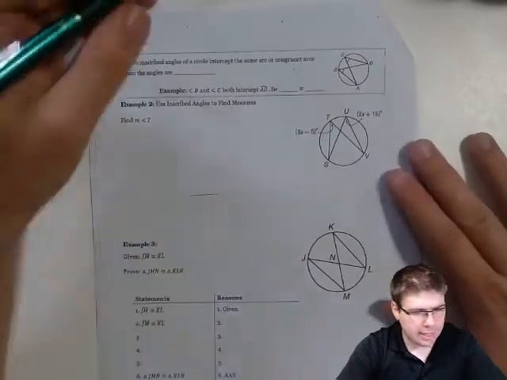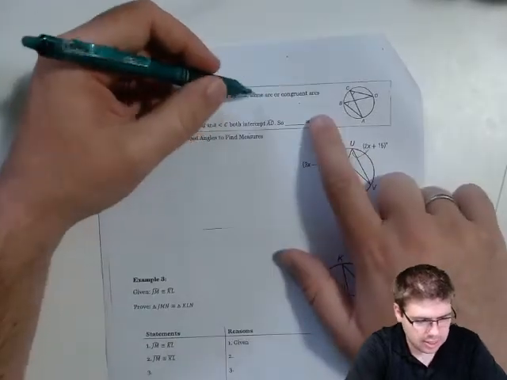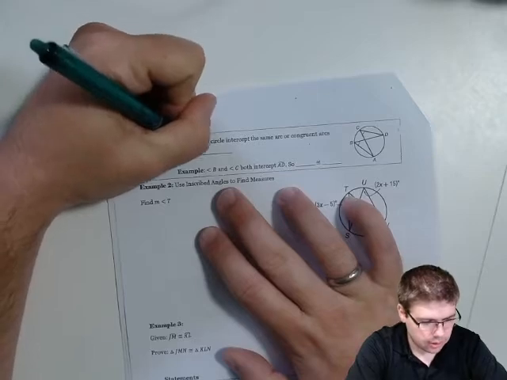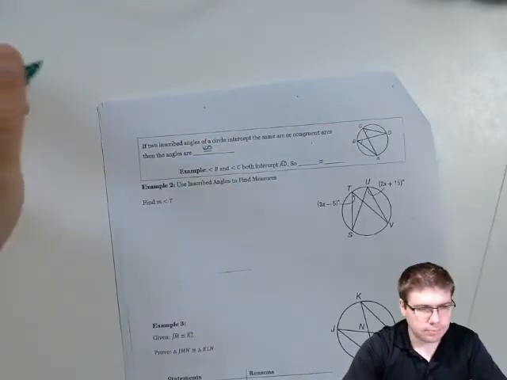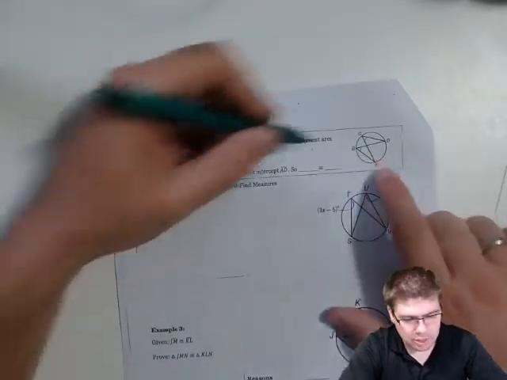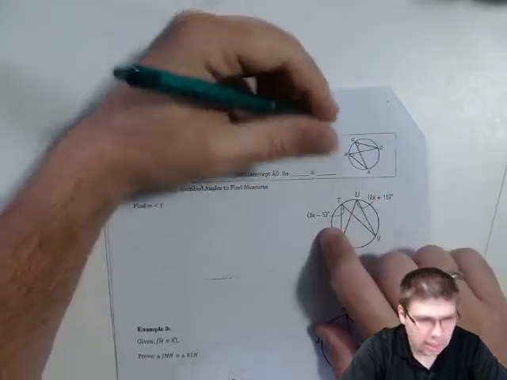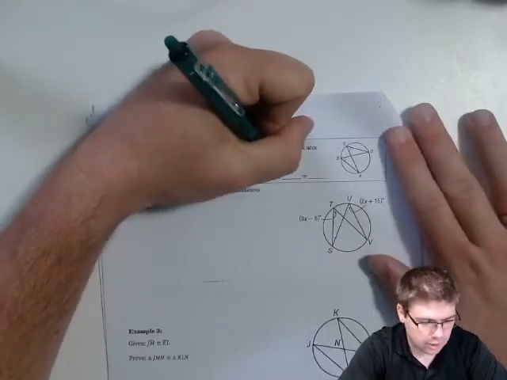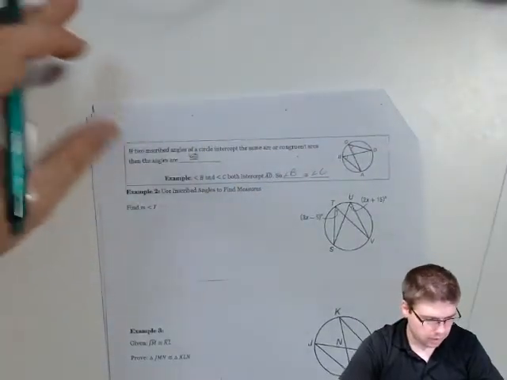All right, so on the back, if two inscribed angles of a circle intercept the same arc or congruent arcs, then the angles are congruent. Let's write this symbol for that one. The angles are congruent. All right, so in this case, angle B and angle C both intercept arc AD. So we know the angles are congruent. Angle B is congruent to angle C, and we know that the measures would be equal.